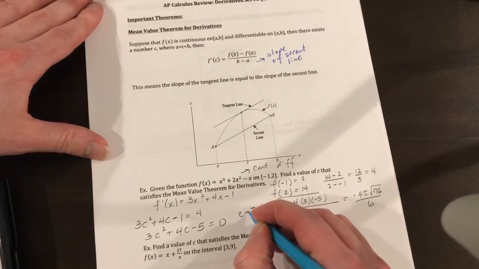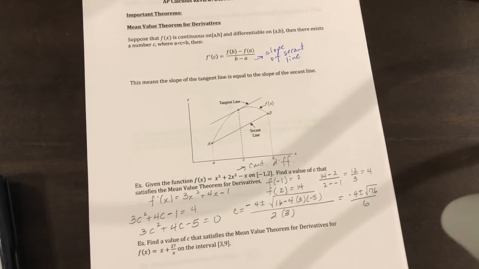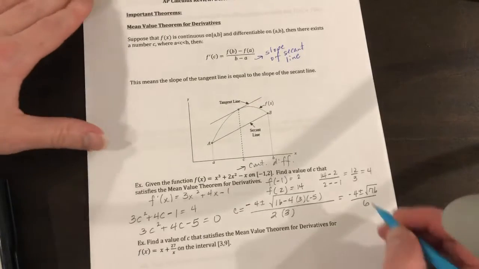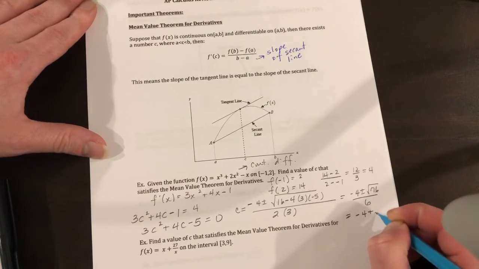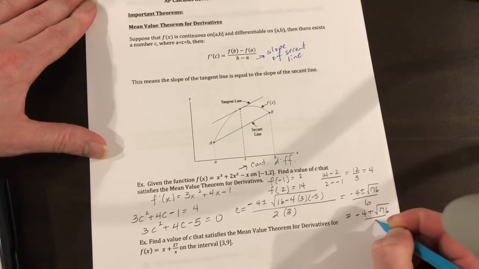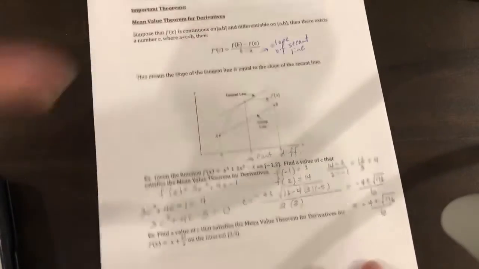Now, that's your value of c. And we need to make sure that this lies in the interval. So -4 plus the square root of 76 over 6 is 0.786. That works. -4 minus the square root of 76 divided by 6 is -2.11. So that one's out of the interval. So your only answer is going to be -4 plus the square root of 76 over 6. Okay, continuing this example.